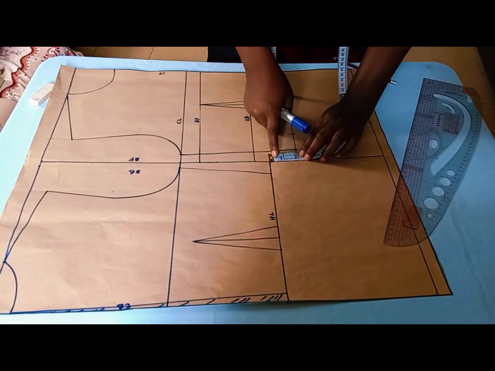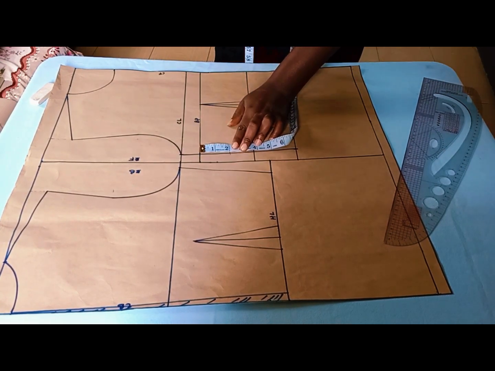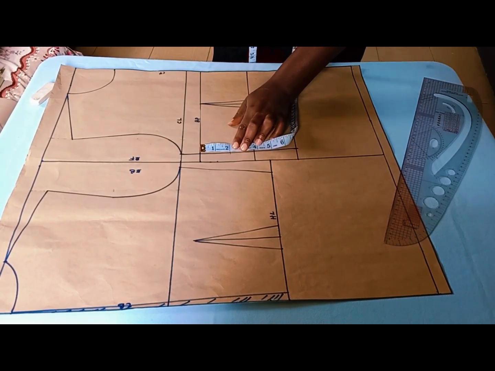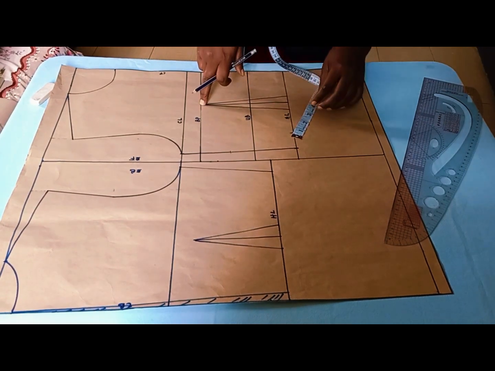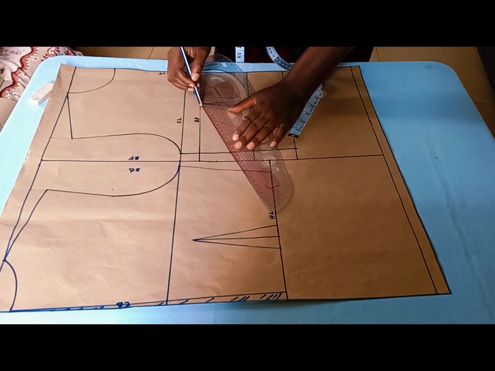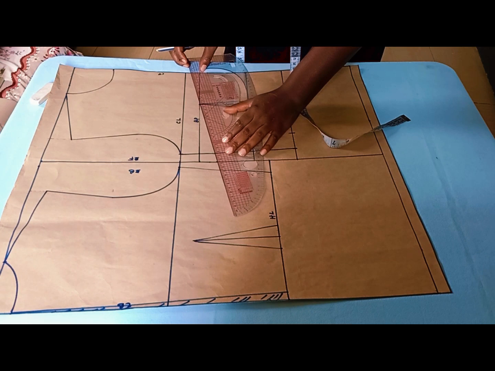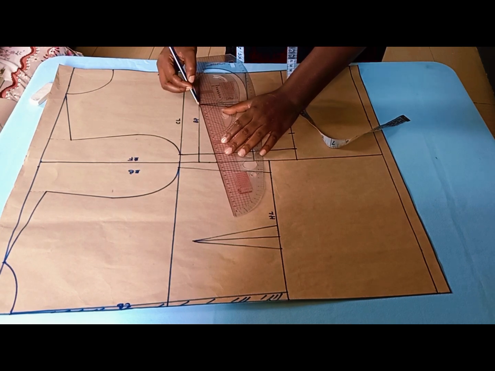Next, we'll measure the difference between the front and the back half length. Mine is 2 inches. For my bust point line, I'll go down by the 2 inches difference and then I'll join it to the dart. Next, I would measure half of that 2 inches and also join it to the dart.